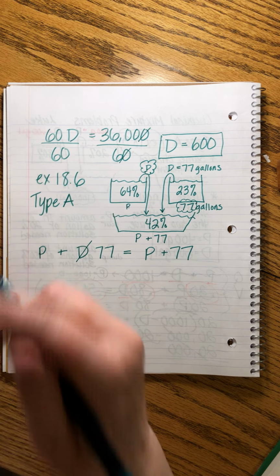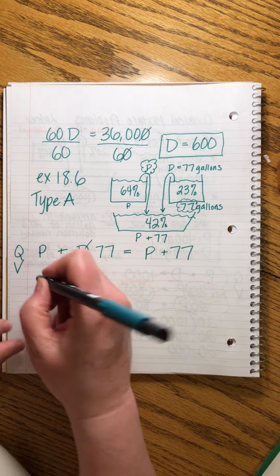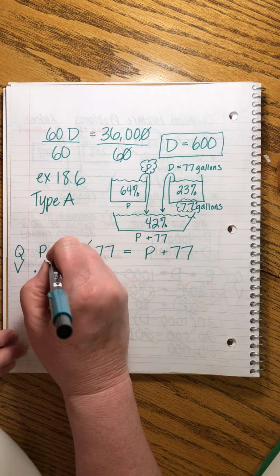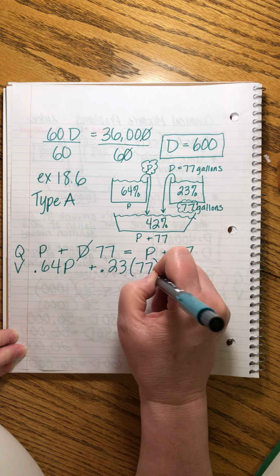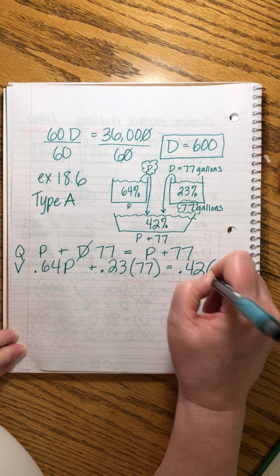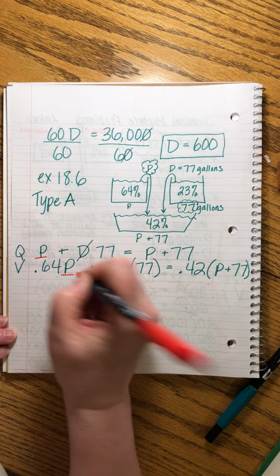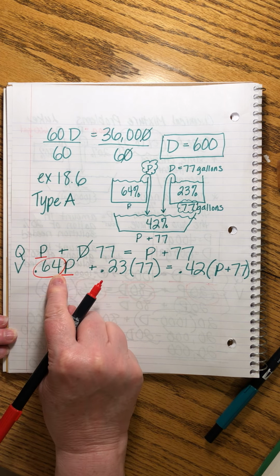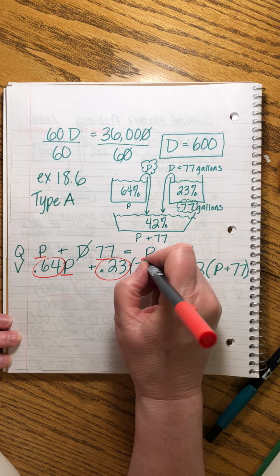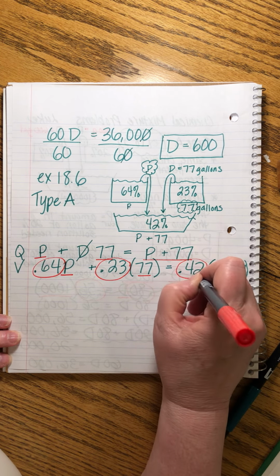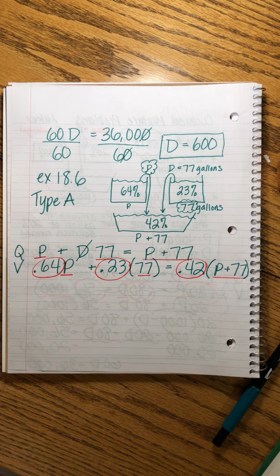So this is our quantity statement. Now we'll create our value statement. Just like we always do, we will multiply by the percents. So 0.64 times P plus 0.23 times 77 equals 0.42 times P plus 77. And again, we take our first term and we multiply it by the first percent. We take our second one and multiply it by the second percent. And then here's our third one by that. So we're just multiplying the percentages by each one of the containers, really. You can think of it that way.